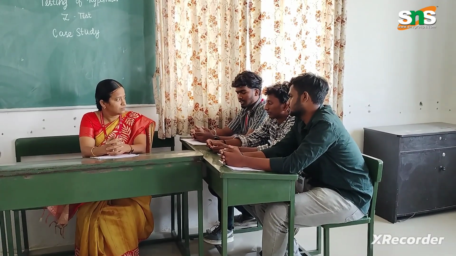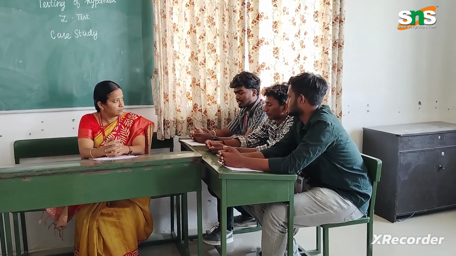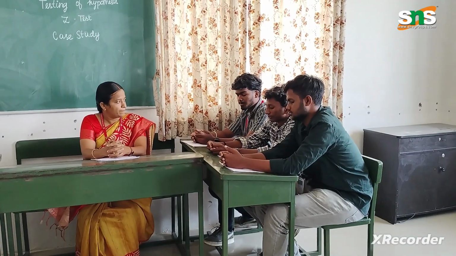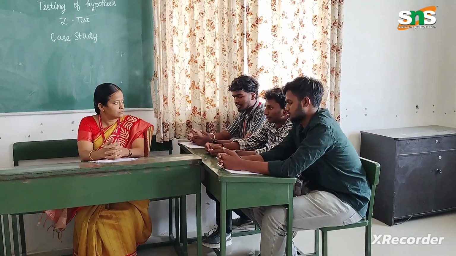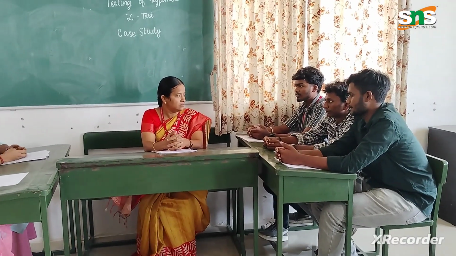Now let's define the mathematical equation in the Z test. We know the population mean, we collect the sample and its mean, and we know the standard deviation, and the sample size is large. Then we use the hypotheses: null hypothesis and alternative hypothesis. Null hypothesis means no significant difference exists between sample and population, and the alternative hypothesis means there is a difference.